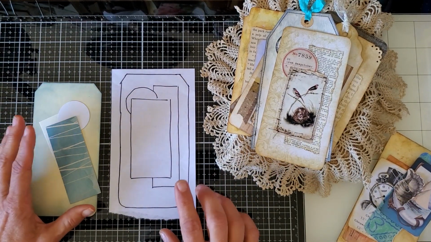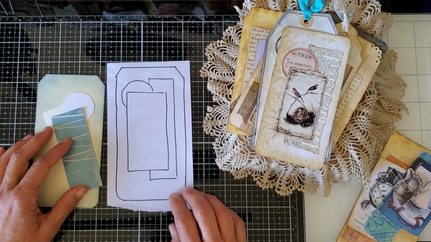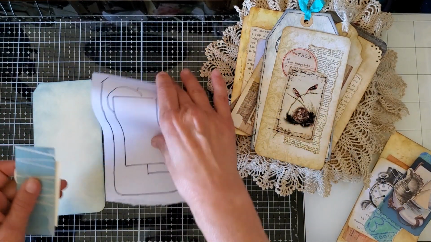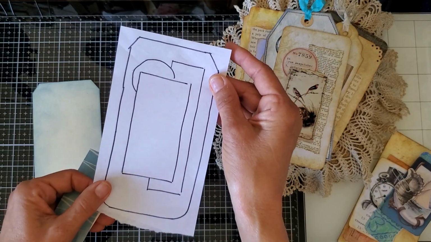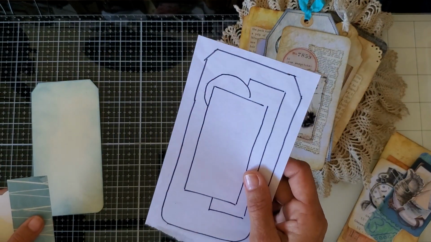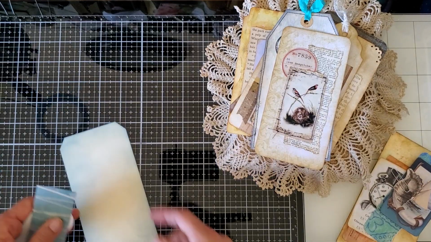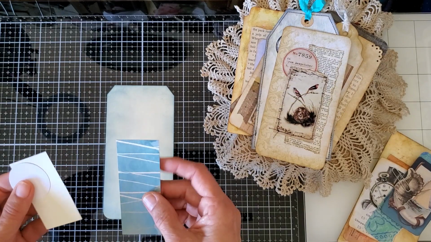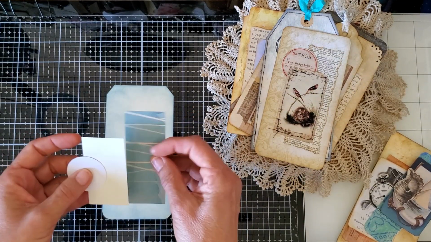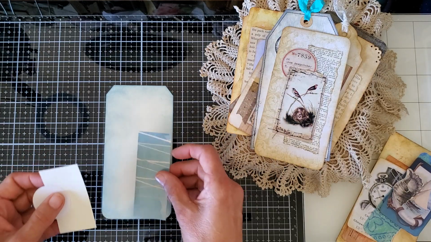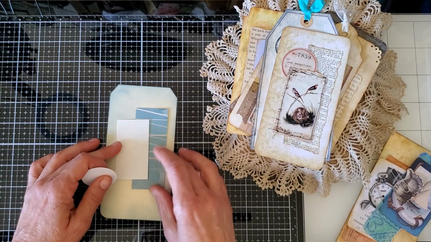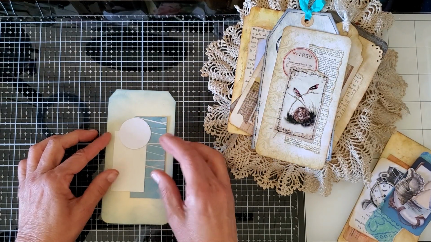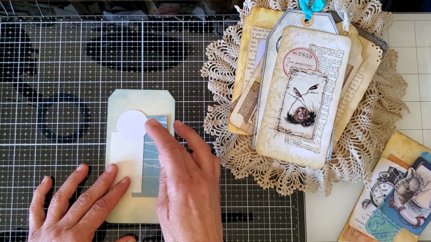This template I'm calling 2+1. There are 3 pieces to this design. It looks essentially like this. Other than the base, so it has like a tag base, right? It has 3 pieces, 2 vertical lines and 1 curved line. So 2 pieces, 1 bigger, 1 smaller, and then 1 piece that is curved. And it goes together essentially like this.